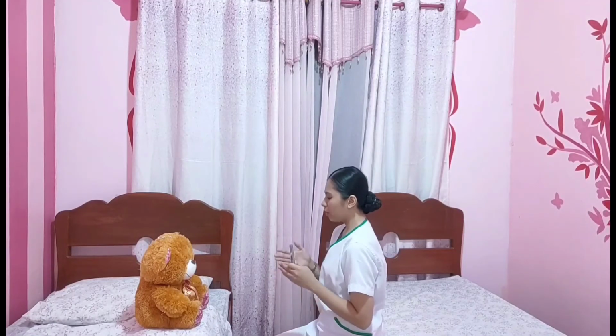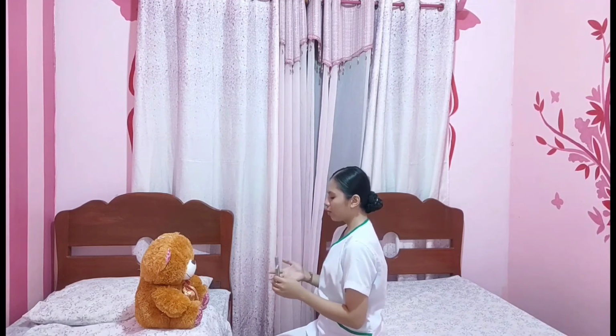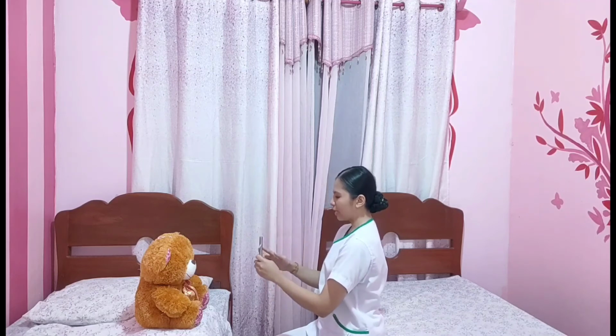Next procedure is assess the oculomotor, trochlear, and abducens. Then test the trigeminal nerve. Now, sir, I will check your oculomotor, trochlear, and abducens. I will just check your 6 cardinal gaze. Now, look at this pen light, then follow its direction.